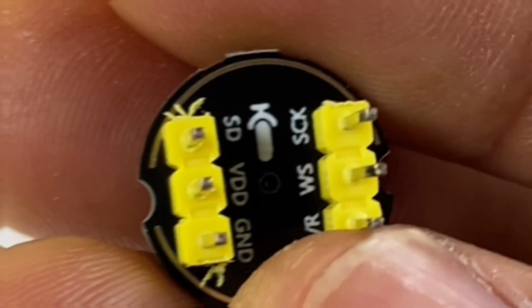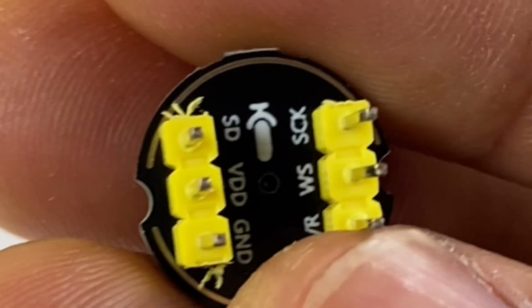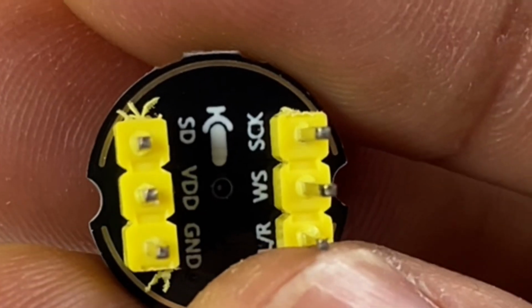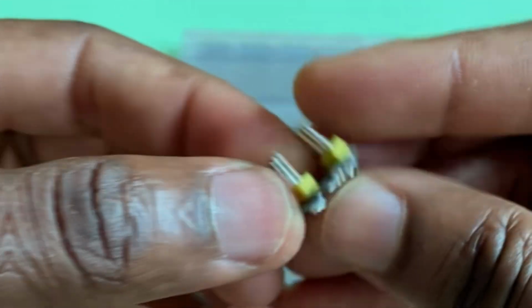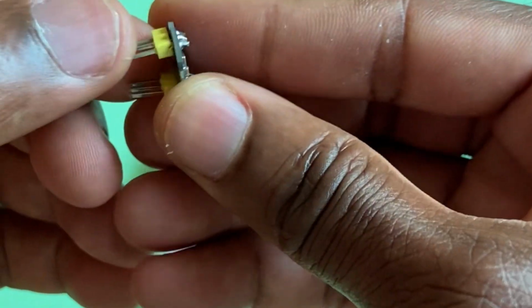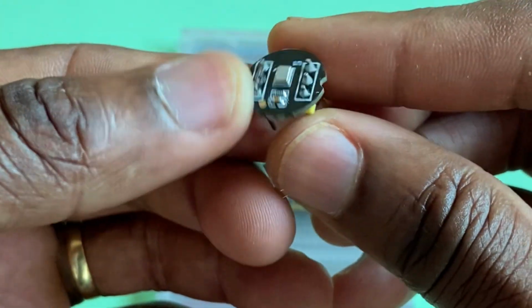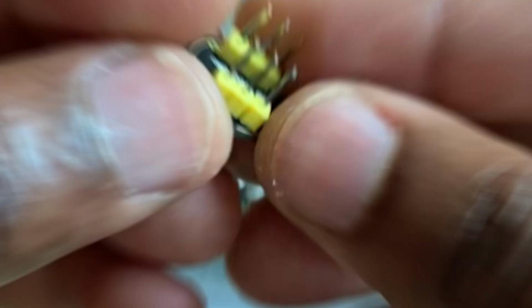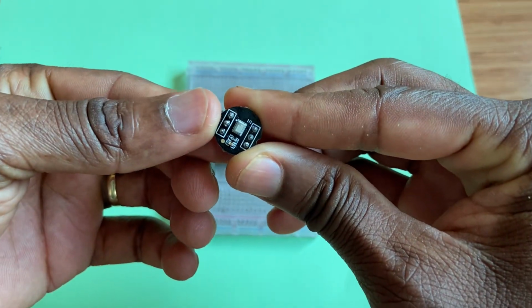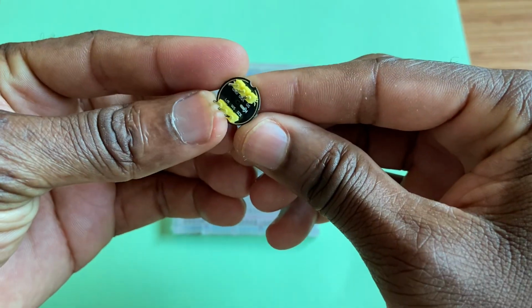Let's look at the key specifications. First, low power consumption. It consumes around 1.4 milliamps of current. Second, high sensitivity. It is rated at minus 26 decibels FS. Third, operating voltage. The safe supply range is between 1.8 volts and 3.3 volts. Make sure not to connect it to 5 volts.